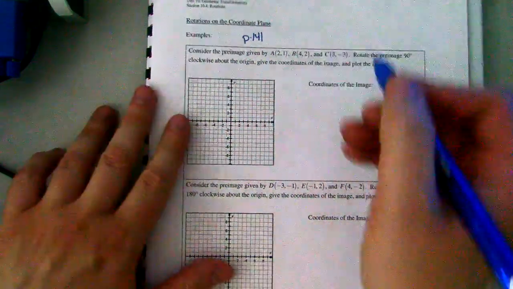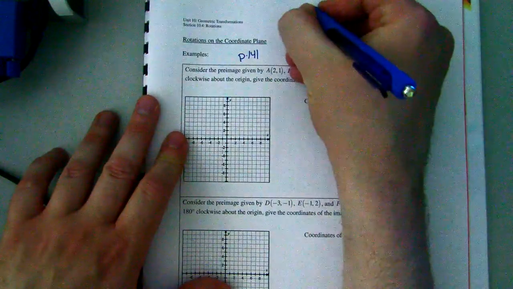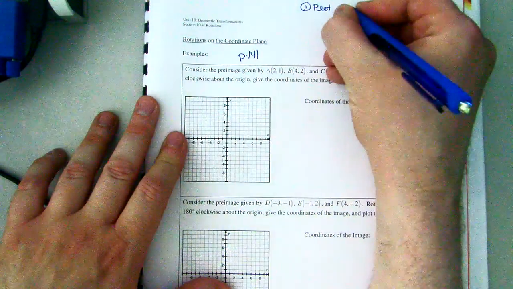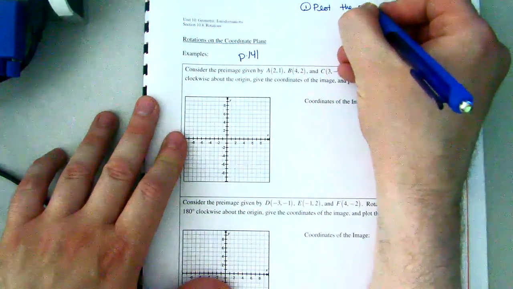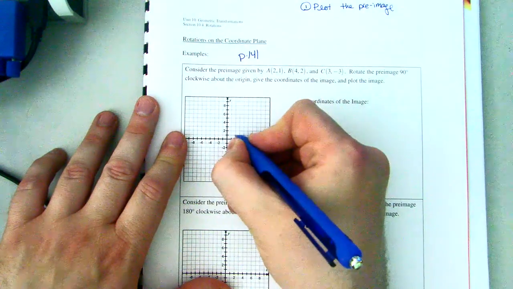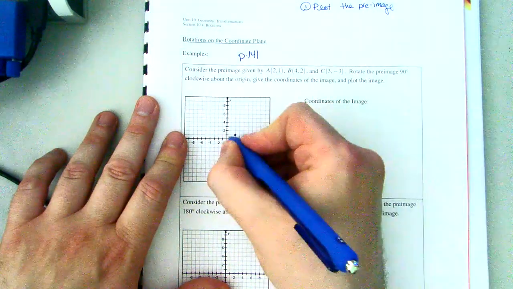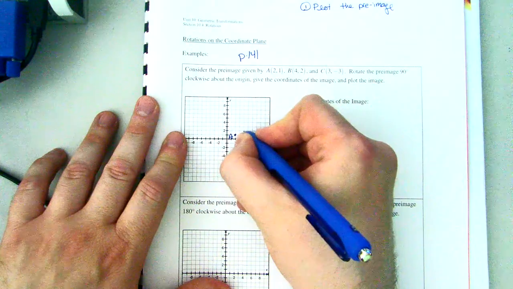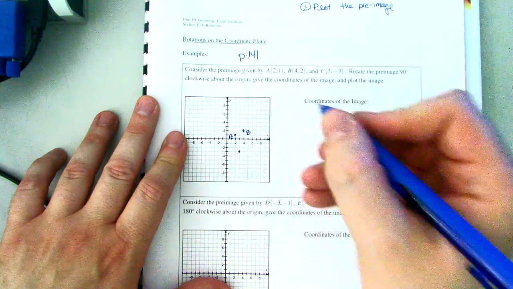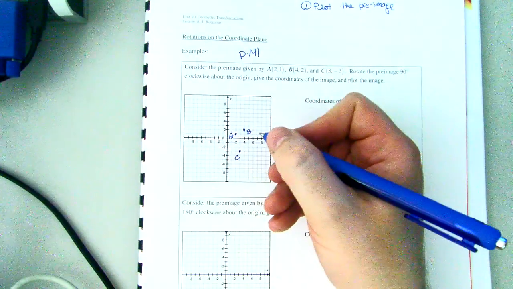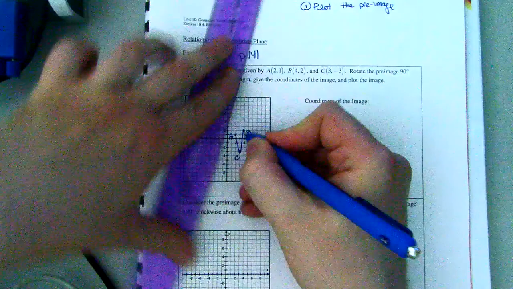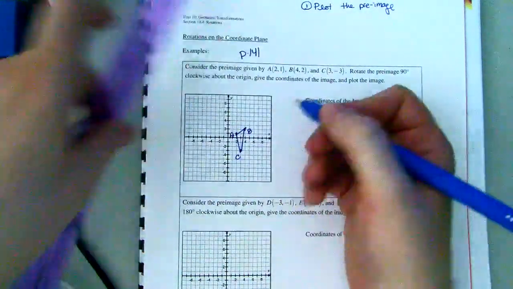And I think I might as well write the directions for how to do these problems at the top. Step number 1 is, of course, plot the pre-image. That should not be super hard for you people. I use a ruler to connect them so things are nice and straight, like that.